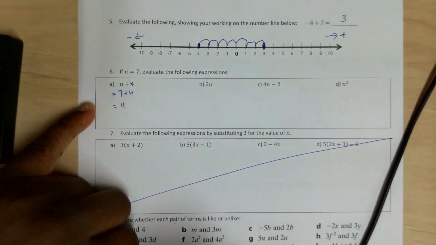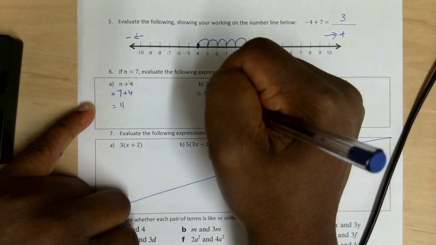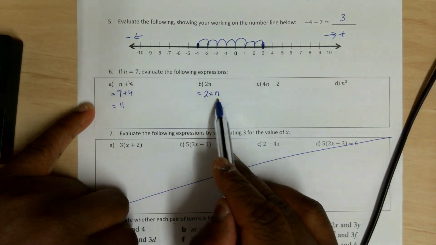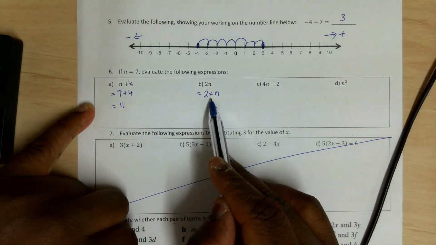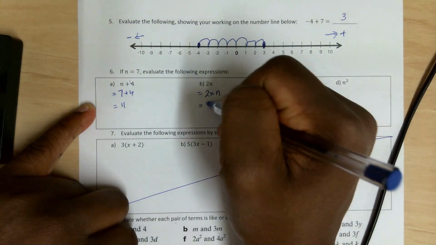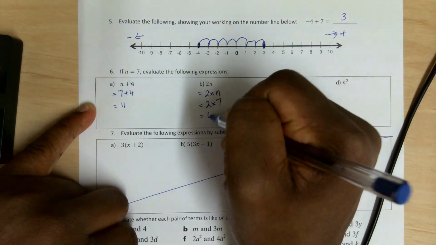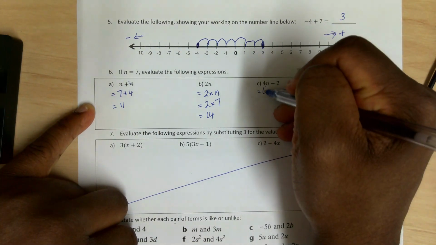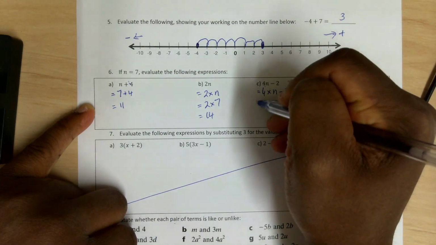That gives me 11. Here it's going to be 2 times n, because if there's nothing between a number and a variable, in maths it's always a multiply. So it's going to be 2 times 7, which is 14. Again, multiplied there, so it's going to be 4 times n, take 2.